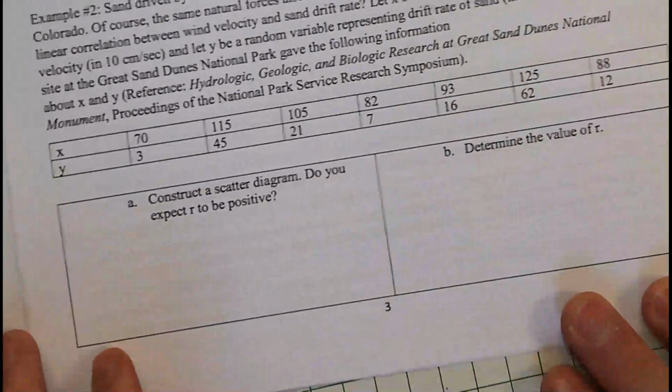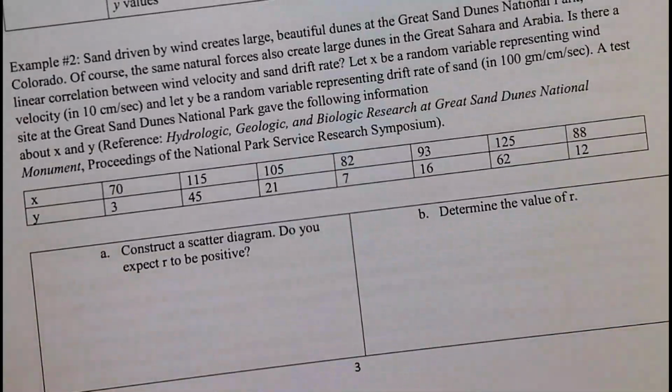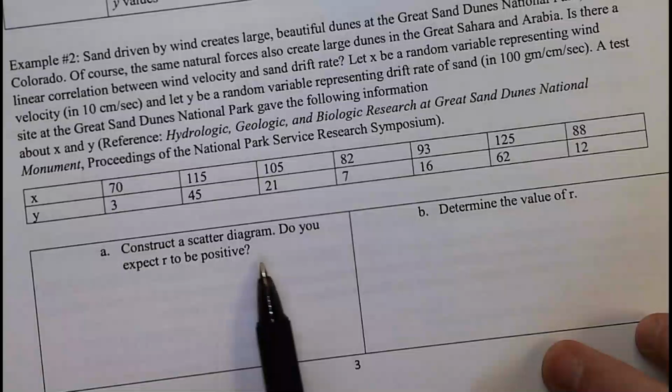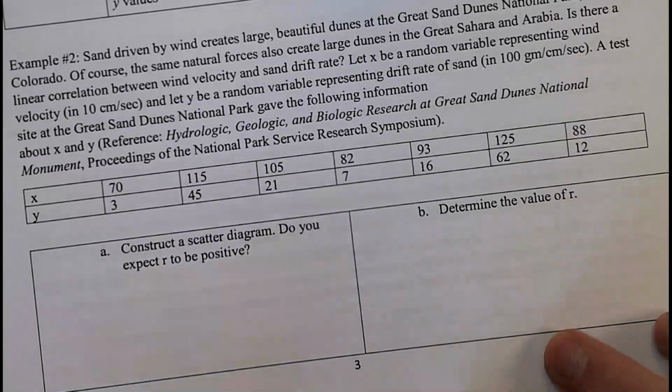So I say all that to say this. Let's look at an example. We're going to actually do this. We could do the scatter diagram. You could also use your calculator to do this. I'm going to show you how to use your calculator.